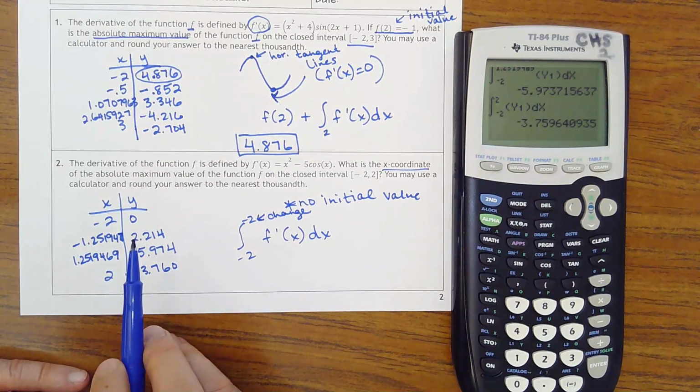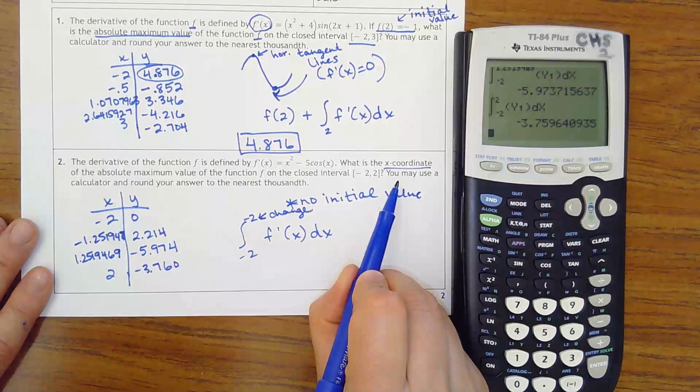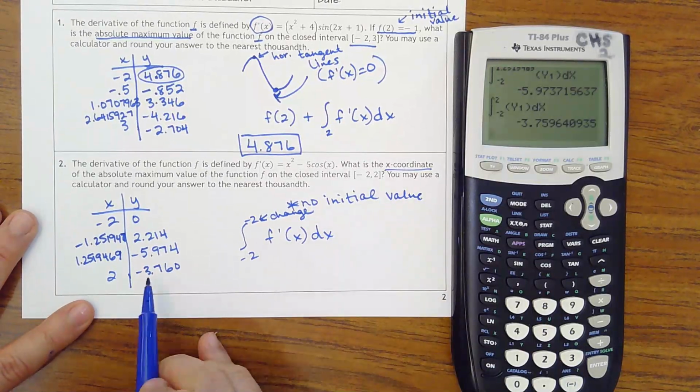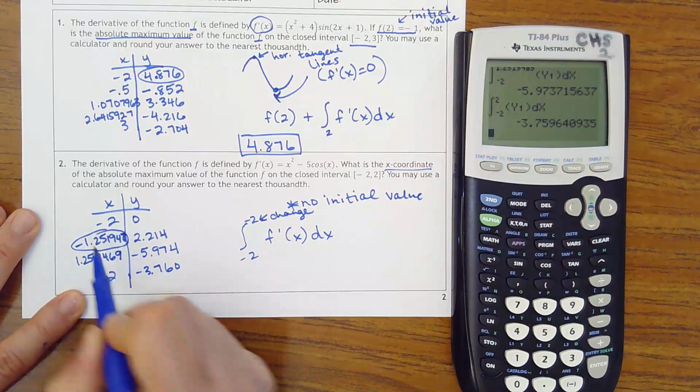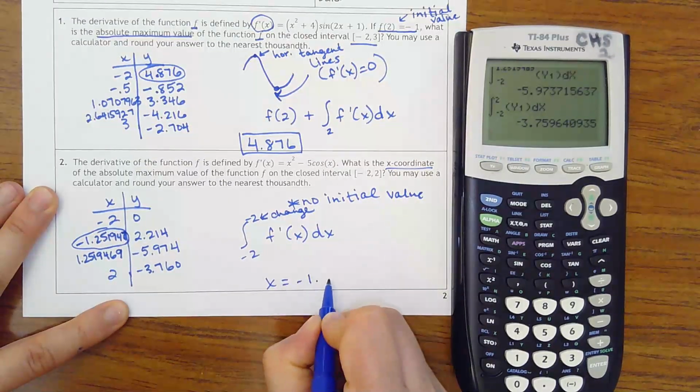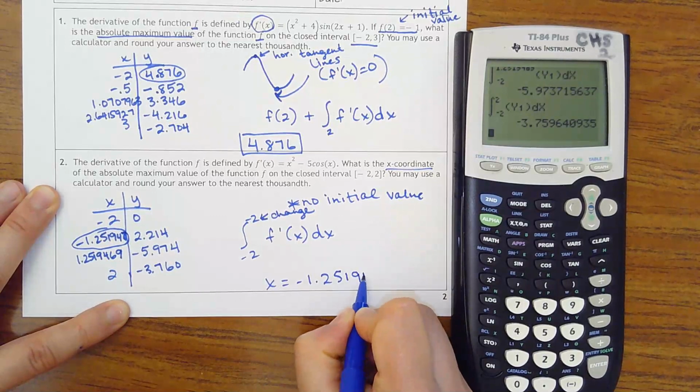So it says, what is the x coordinate of the absolute maximum value? So what is the highest this y value ever gets is right here, and they want the x value. So x is negative 1.251947.